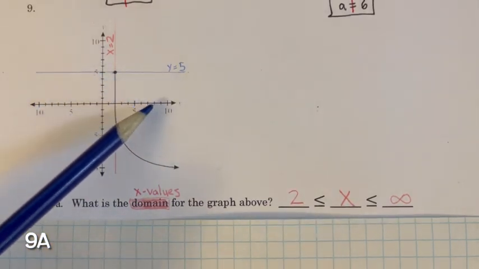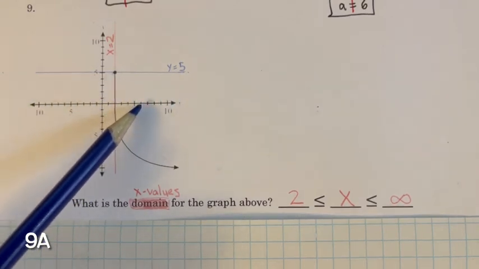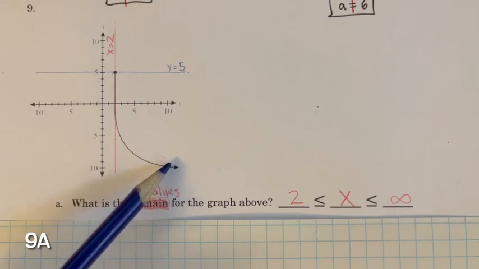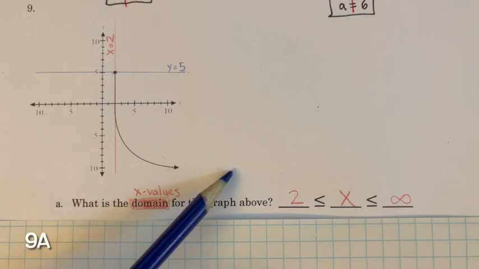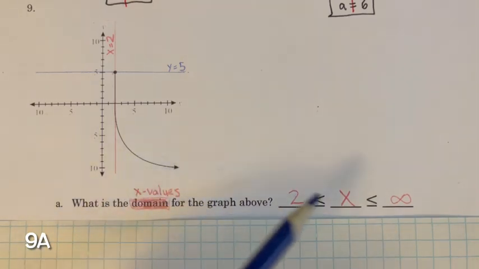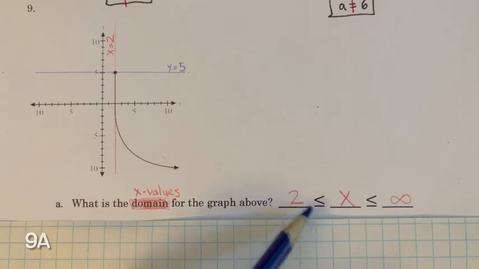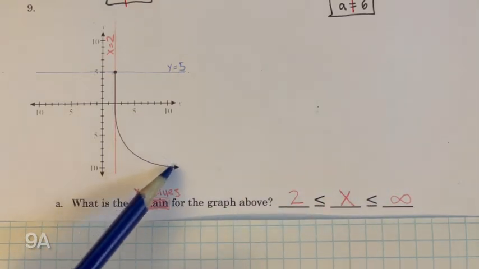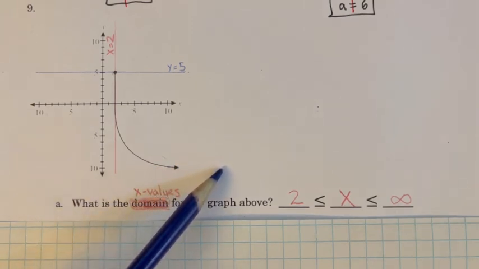And as we go to the right, the x values are increasing. And since we have an arrow there, that means that it's going to go infinitely in this direction towards the positive x's. So our domain, x is greater than or equal to 2, but less than or equal to infinity. And it's going to go infinitely towards the positive x values.